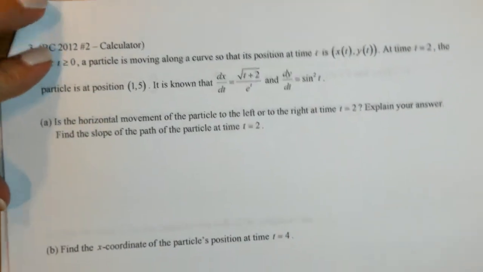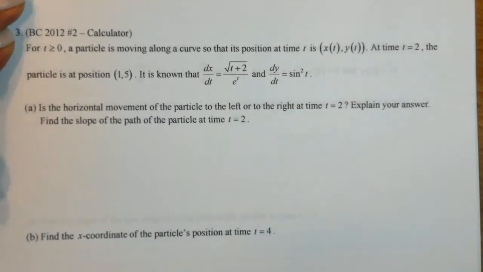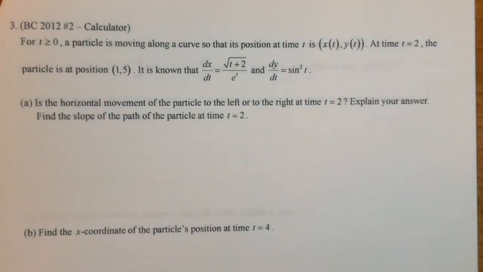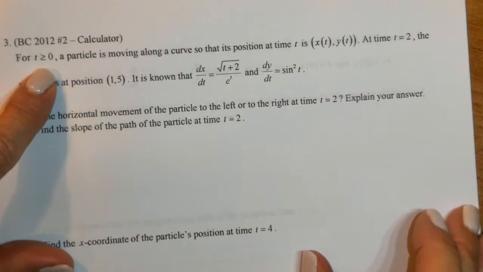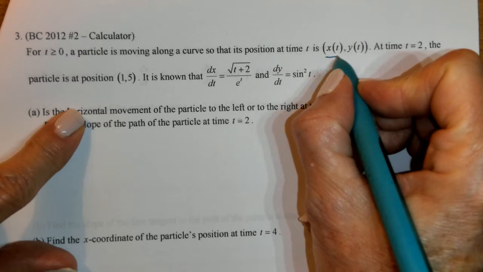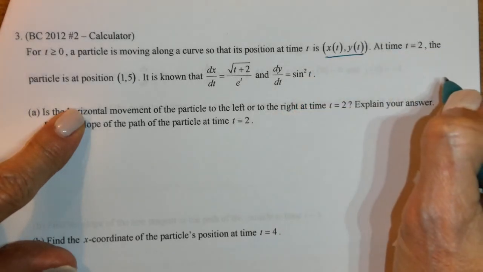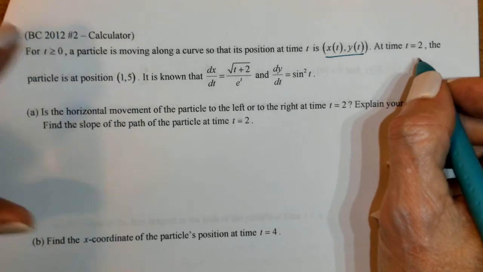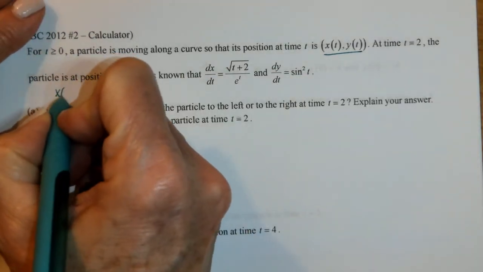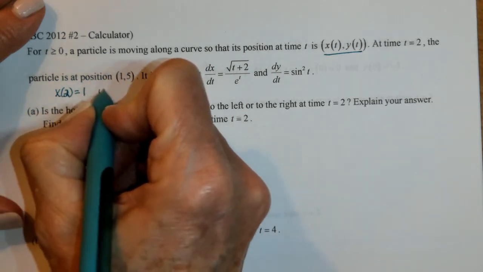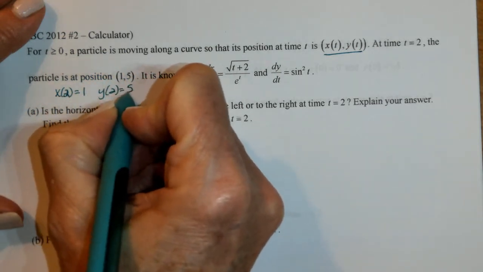2012. Let's do 2012, number 2 with a calculator. Alright, so it says for time t greater than or equal to 0, a particle is moving on the curve so that at time t, we're at x of t, y of t. At time 2, the particle is at position (1, 5). So again, they're giving us x at time 2 is 1, y at time 2 is 5.